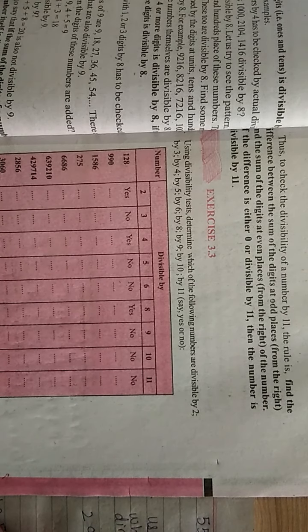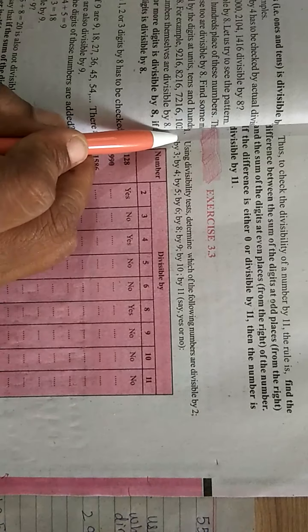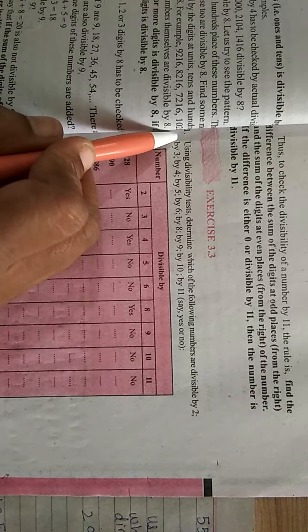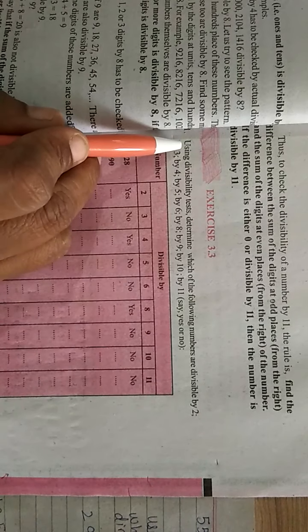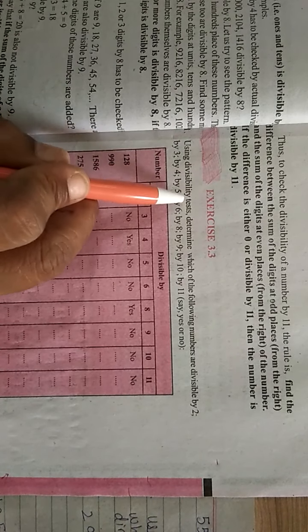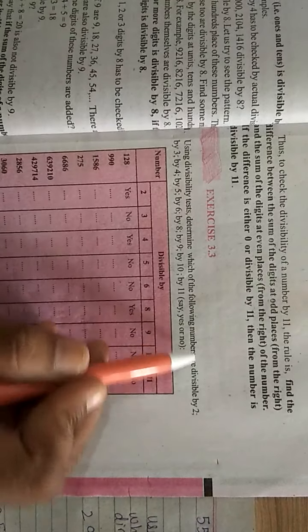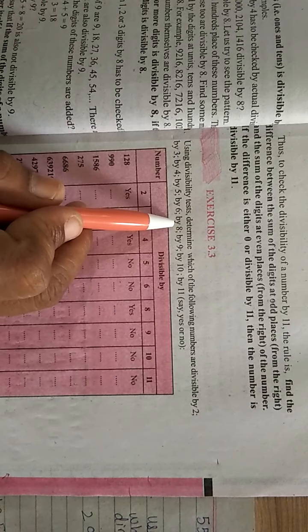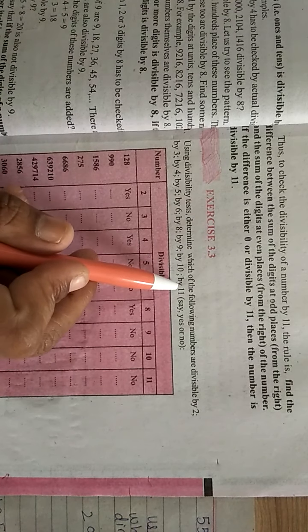Children, in this video we are going to solve exercise 3.3 question number 1 on page number 57 of the mathematics textbook. Now children, first read the question. Using divisibility test, determine which of the following numbers are divisible by 2, by 3, by 4, by 5, by 6, by 8, by 9, by 10 and by 11.